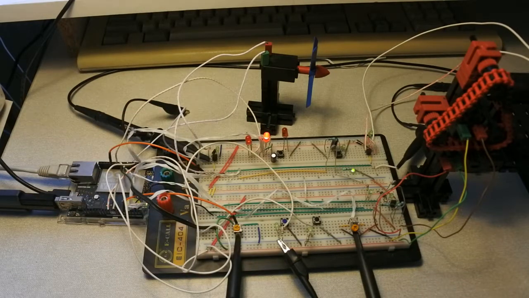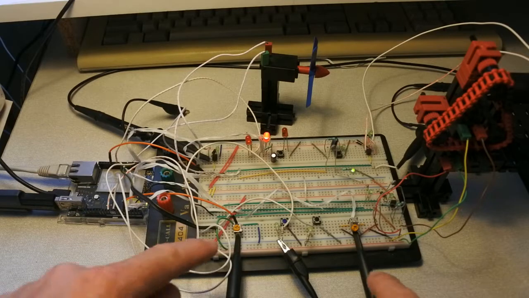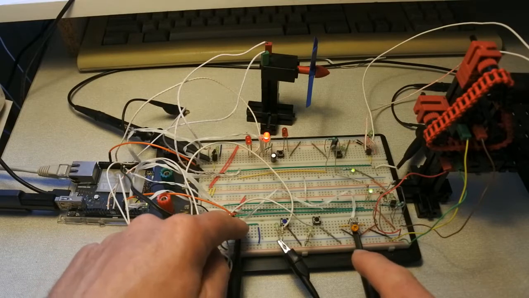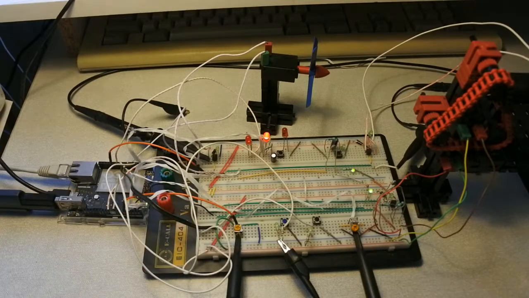Buttons are on or off in this case. Yes or no. So I can read yes or no. These are pot meters, which are actually variable resistors, so I can read their value.